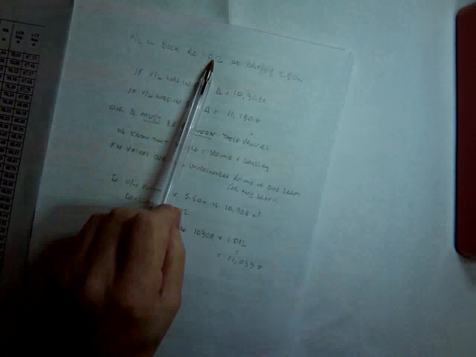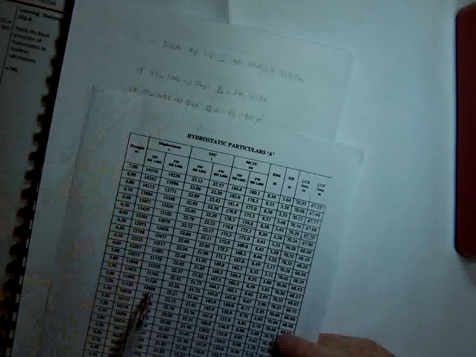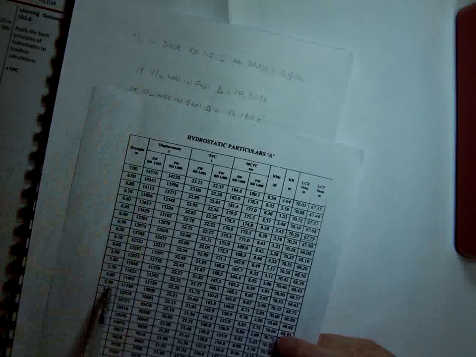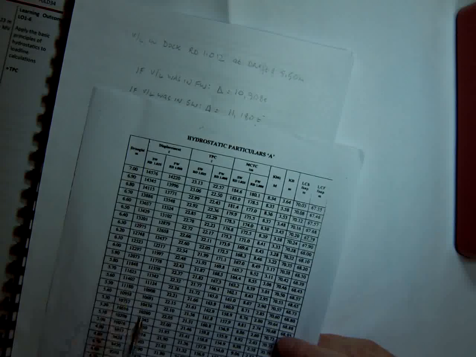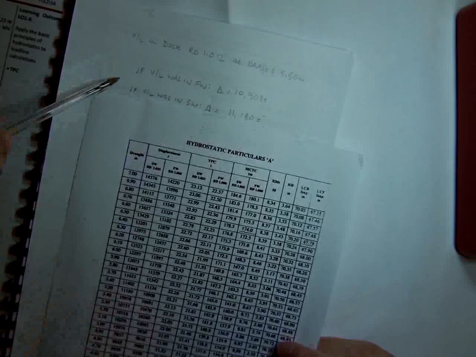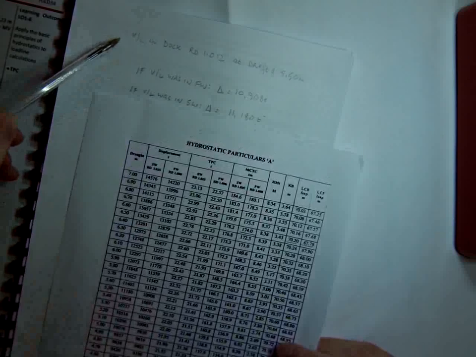So our vessel is in dock water of 1.012, we're at a draft of 5.5. So if we go in at 5.5, we can see that if the vessel was in freshwater, our displacement would be 10,908 tonnes. If the vessel was in salt water at that draft of 5.5, our displacement must be 11,180 tonnes. So you must understand this principle of how you get these two different values of displacement, and it's all about the density of the water, because of course the draft isn't changing.